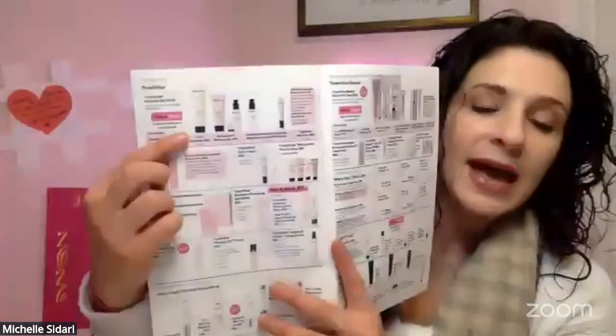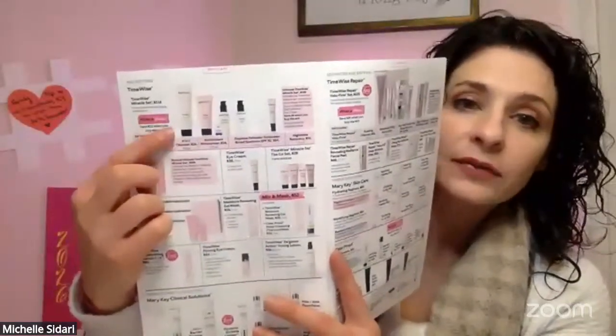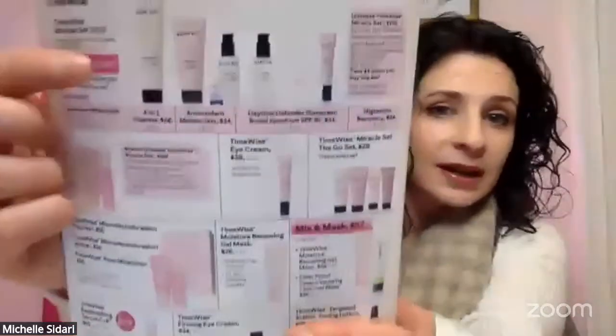And so the next part would be cleansing your face. Mary Kay has several different cleansers to choose from. We have things for all types of skin. The first one that we have here, which is probably one of our most common ones, is our Miracle Set. So this is for ages 20s to 40s. It is a 4-in-1 cleanser, so it's going to cleanse, exfoliate, tone, and brighten your skin all in one step.